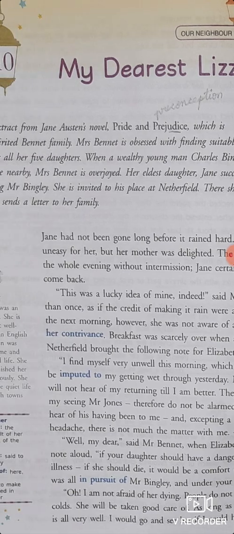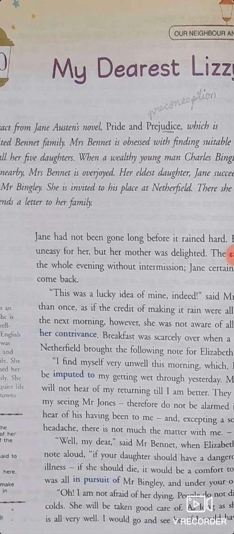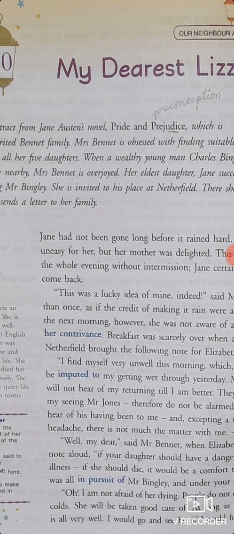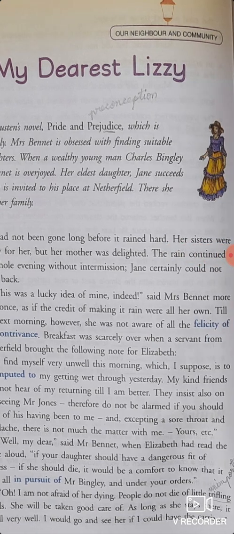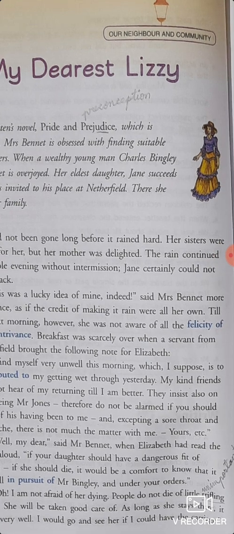My kind friends will not hear of my returning till I am better. So she is talking about my kind friends here means Mr. Bingley's family. Okay, they will not allow her to return home until she feels better. They insist also on my seeing Mr. Jones. Therefore, do not be alarmed if you should hear of his having been to me, and excepting a sore throat and headache, there is not much the matter with me. Yours, etc. So this was the letter.